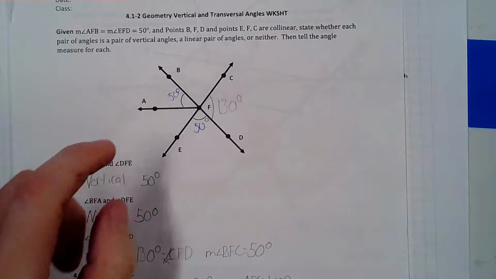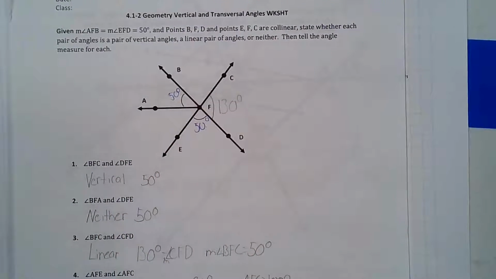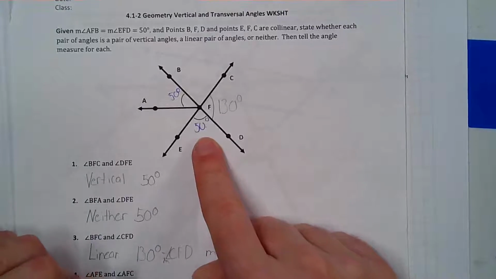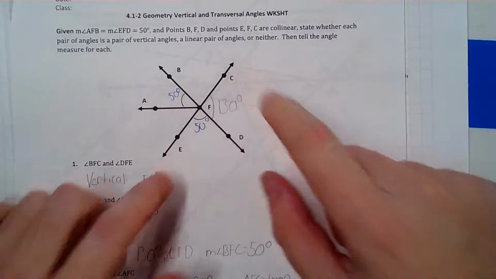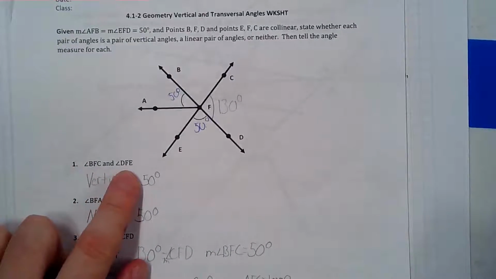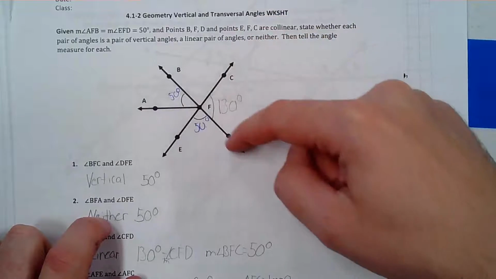They tell us that AFB is 50, so there's AFB, he labeled it. And he also told us that EFD is 50, so he labeled that. Cool. They tell us that BFD is a line and EFC is a line. So when they ask about BFC and DFE, we're talking about BFC, that's this angle here, and DFE down below.